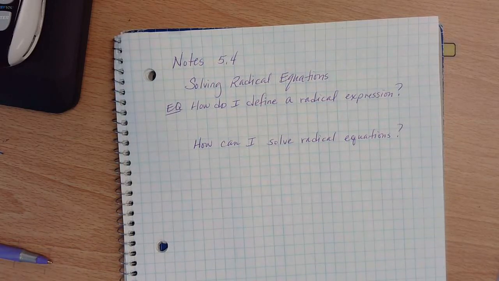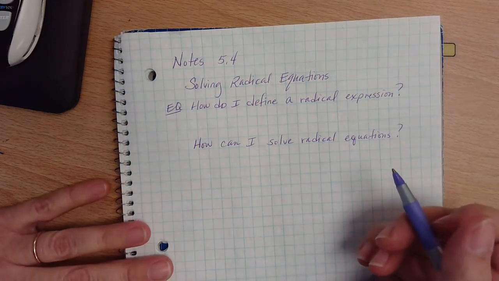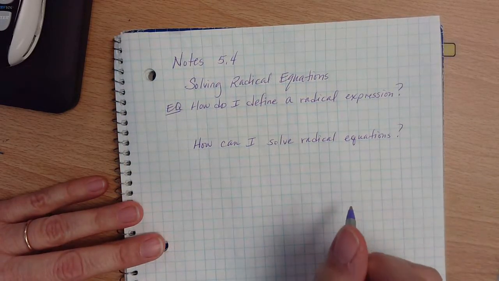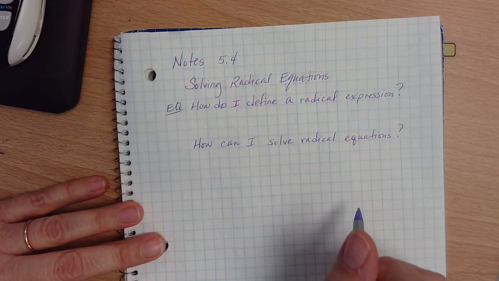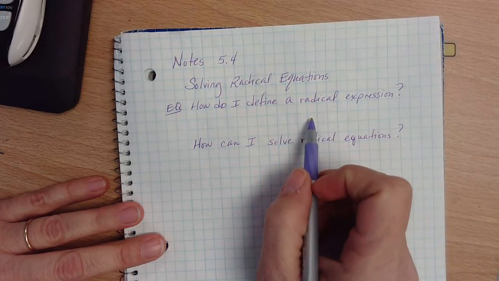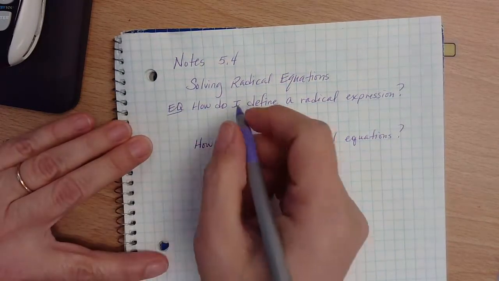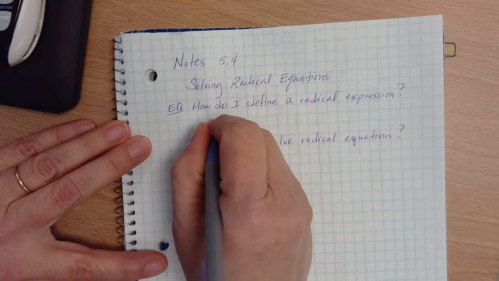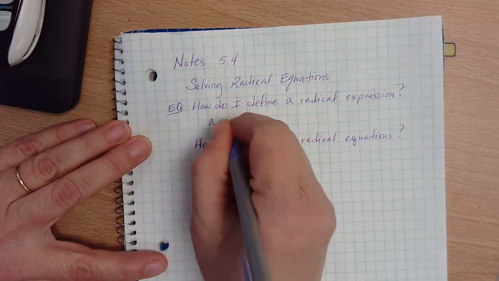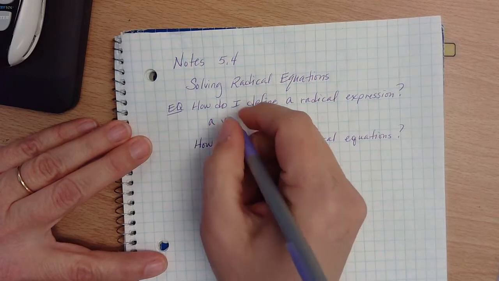The last lesson for Unit 5 is number 4, solving radical equations. And we need to decide how to define a radical expression and practice how to solve radical equations. So first, how can I define a radical expression? Well, that means that there's a variable in the radical.